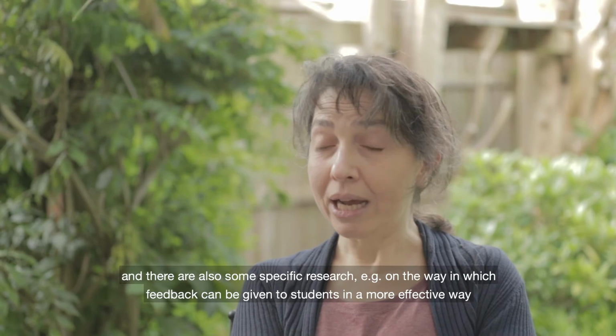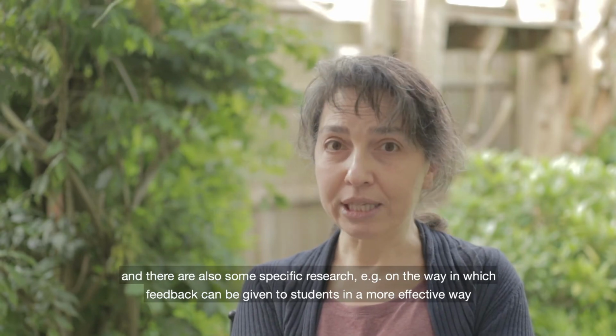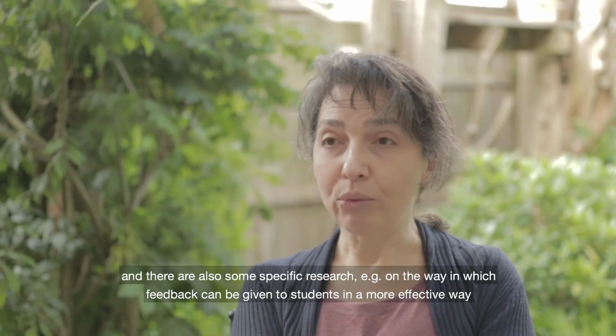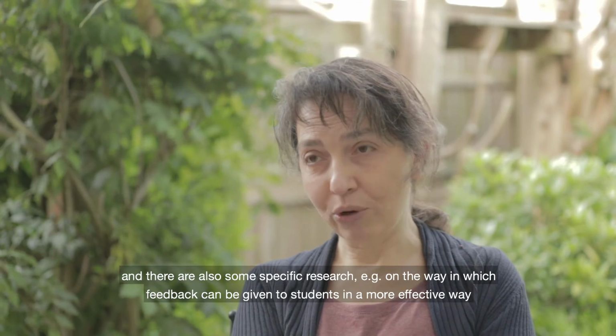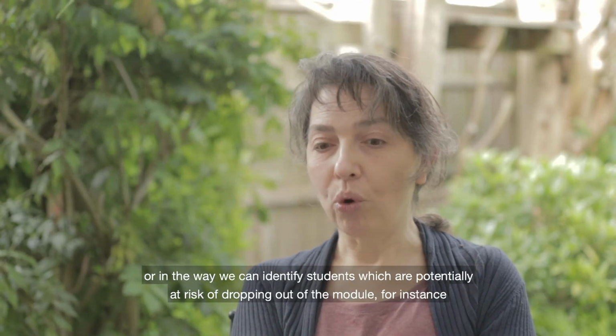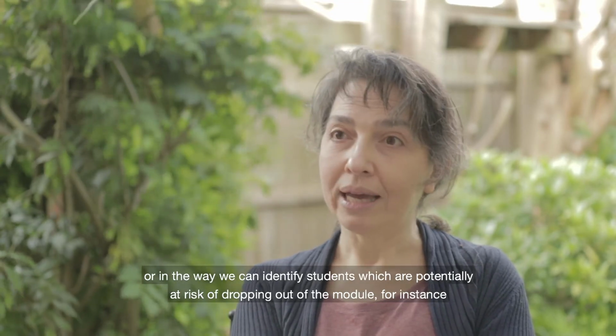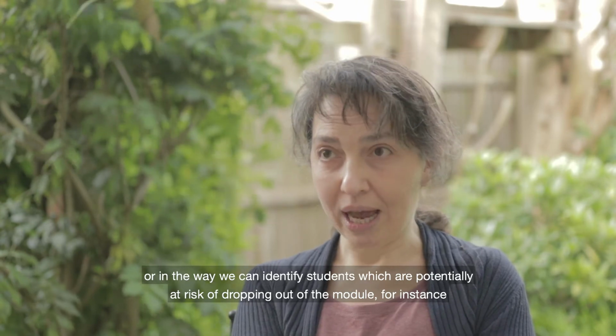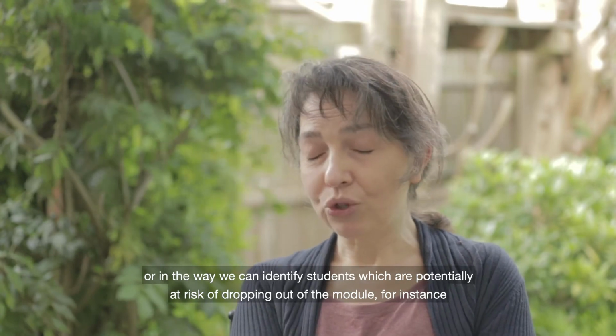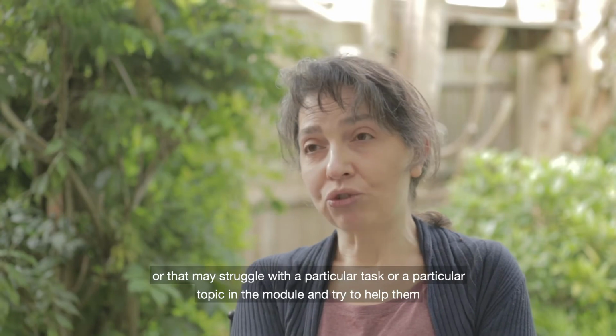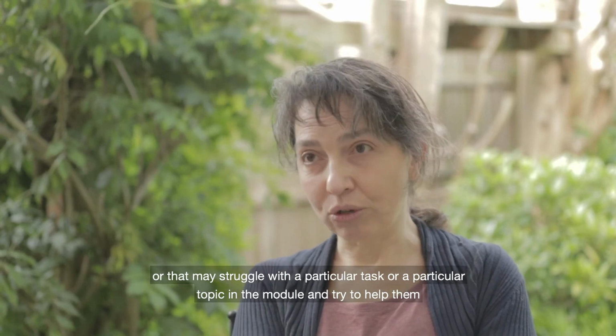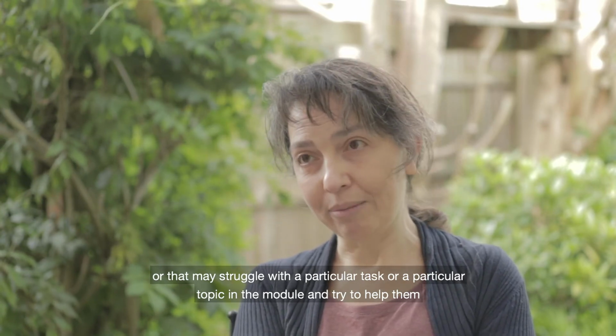approach, and there are also some specific research, for instance, on the way in which feedback can be given to students in a more effective way, or in the way in which we can identify students who are potentially at risk of dropping out of the module, for instance. They may struggle with a particular task or a particular topic in the module, and we try and help them.